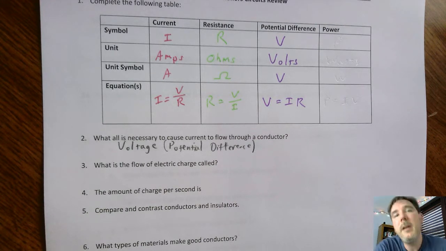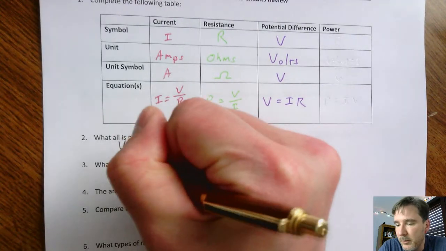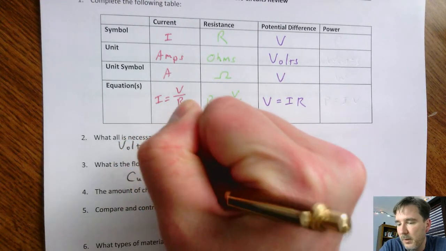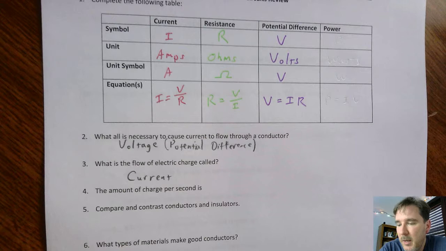Whenever you have a battery, you have the two terminals, and one side is high and one side is low. Same thing with an electrical outlet and any kind of power supply. You're going to have two sides, one high and one low, the potential difference, one high energy and one low energy. That flow of electrons is called current. I guess I'll write that, but you should probably know this by now. I guess it's good to review the basics.